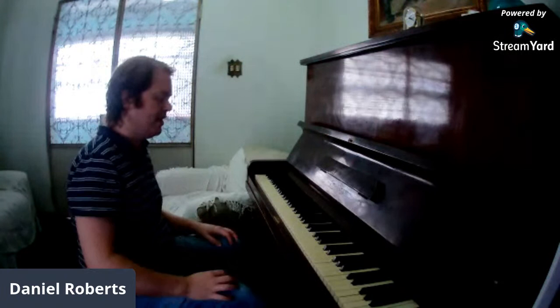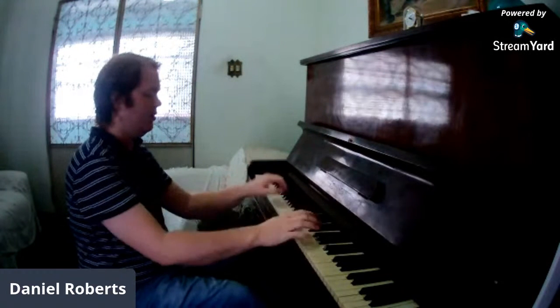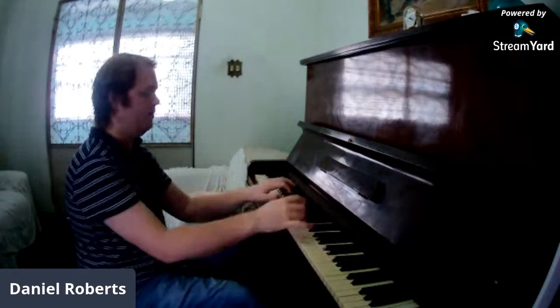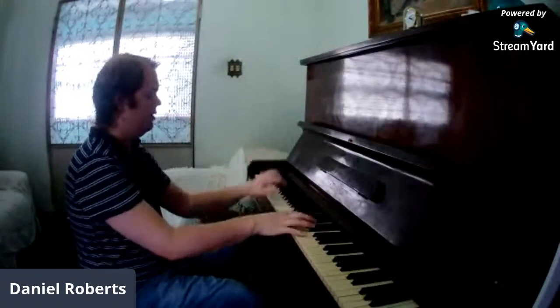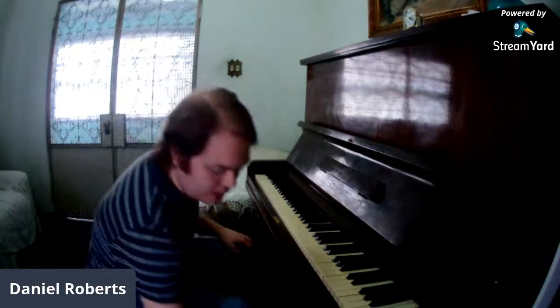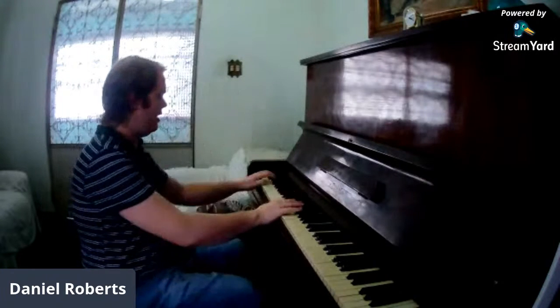And for those of you who are wondering, in the first movement I'm playing the original cadenza. But I do plan actually to play the other cadenza eventually as well, so I can switch between them as and when I feel like it, really. So let's go on then to this part.